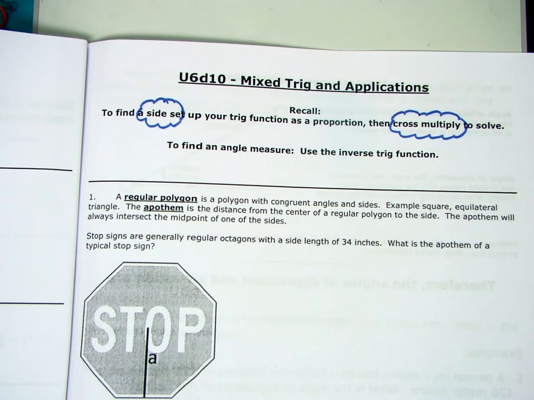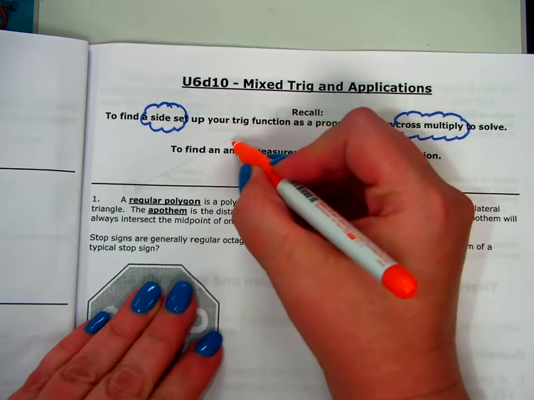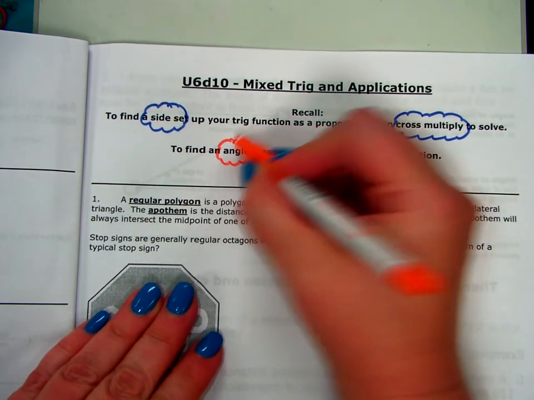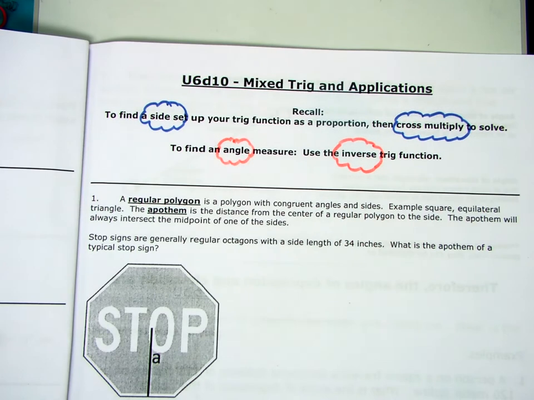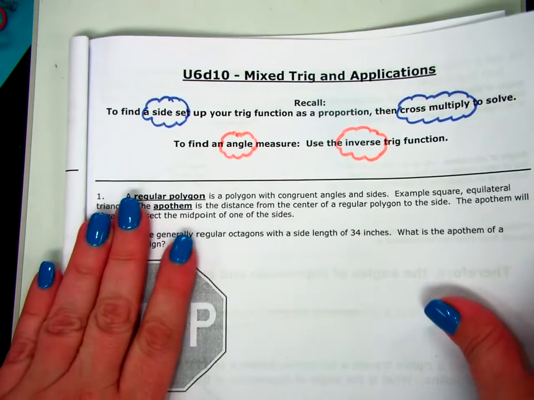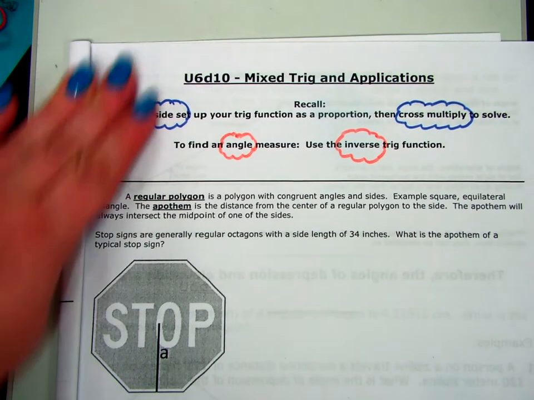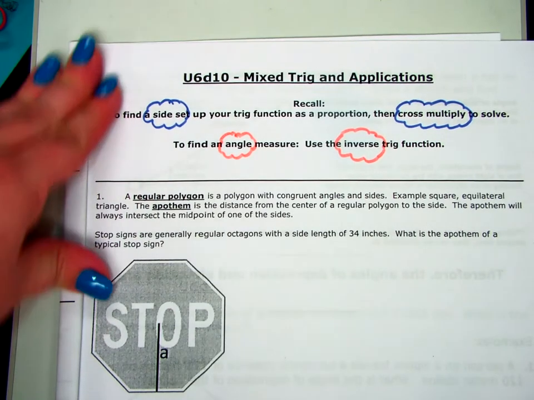Whereas for an angle, if we want to find an angle, we're going to use the inverse. So it's important to remember when to find using cross multiply and when to find using the inverse. Okay? We are going to learn a couple new terms today.